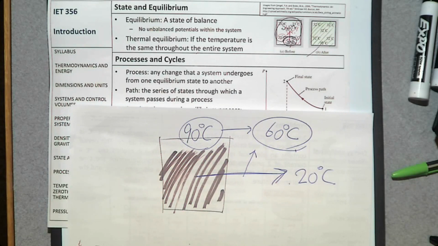Path is the series of the states through which a system passes during a process. So the name, it's very simple. It means that the way to cool this coffee, there are many different ways. You can just leave it on the table, or you can put it in a refrigerator. You can use condensing coils and try to make it ice. So there are many different ways.